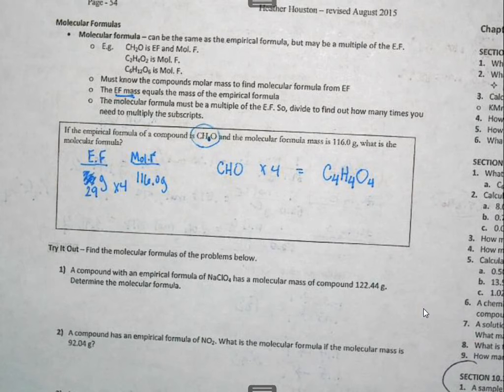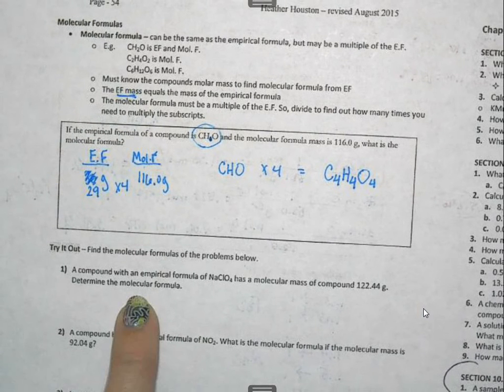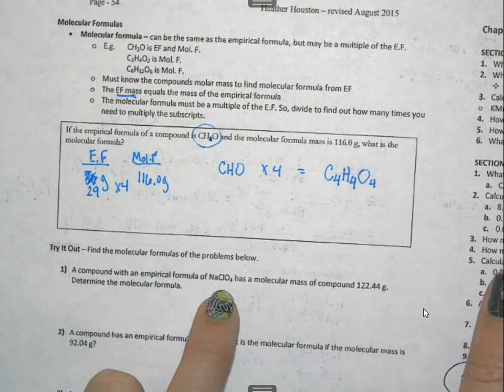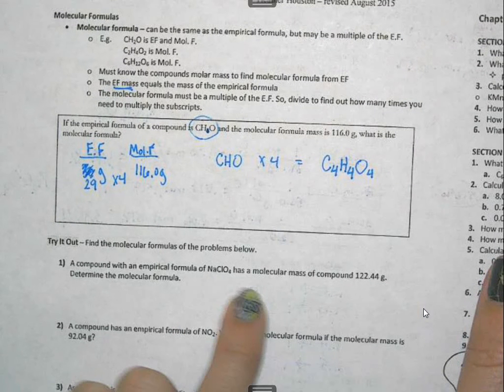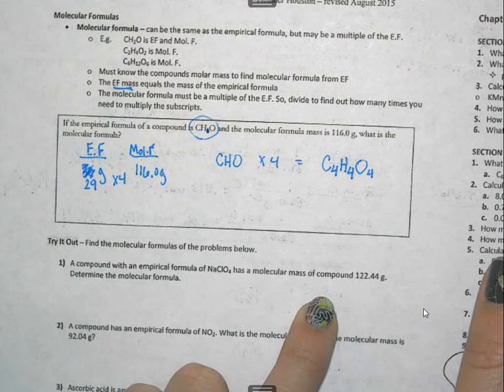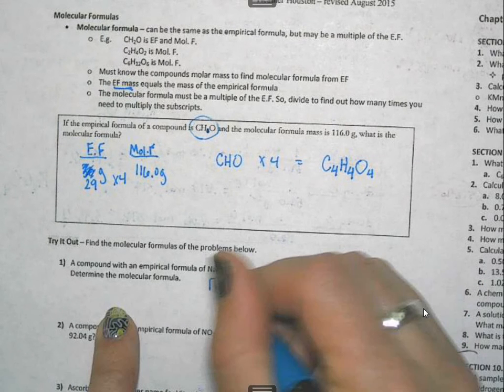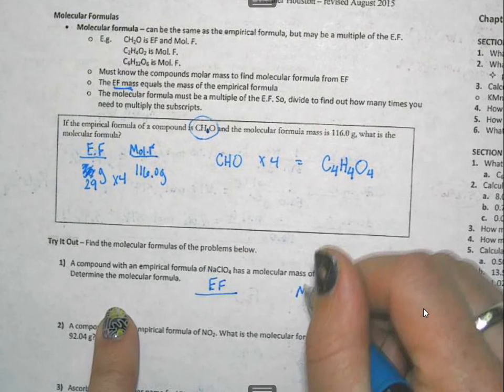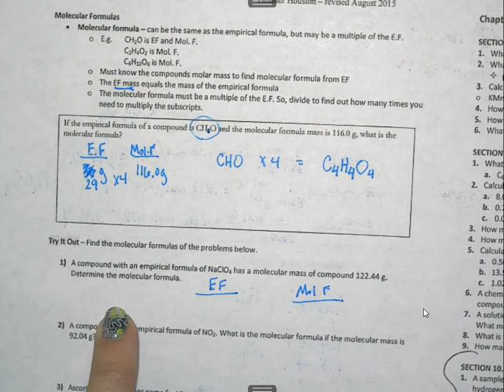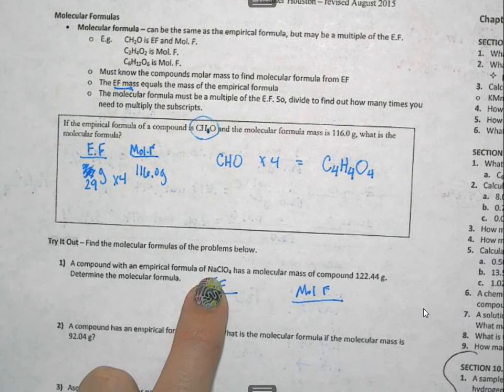A compound with an empirical formula of NaClO4 has a molecular mass of 122.4. It wants me to find the molecular formula. So again, I need to compare empirical versus molecular formula. What's the mass of this thing? Add it up. What's the mass of a sodium?